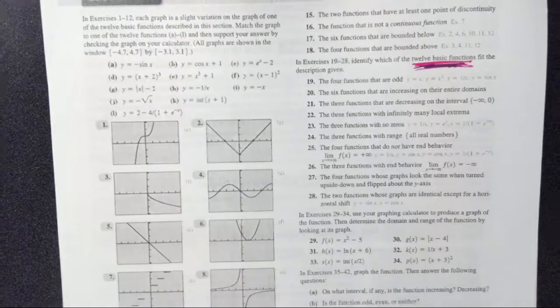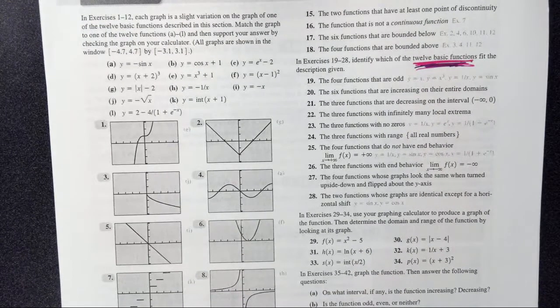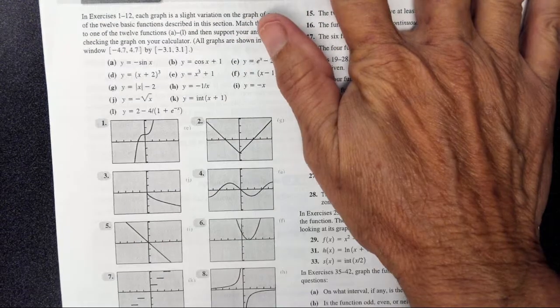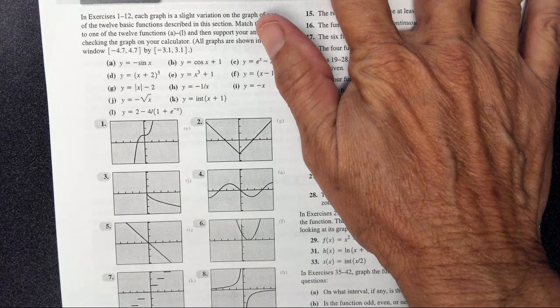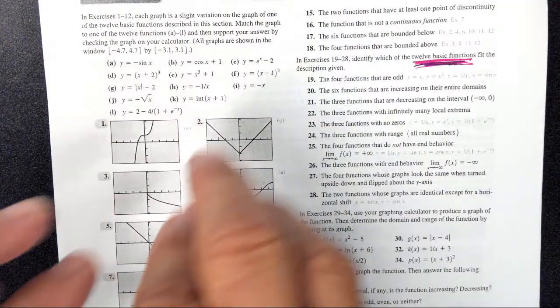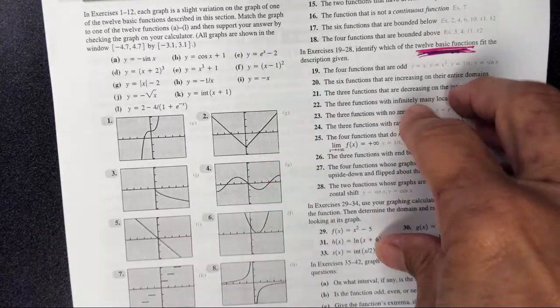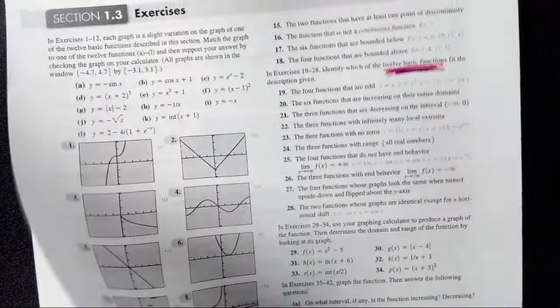So the first thing I want to ask you to do is this weekend, re-look at questions 1 through 28, making sure you're looking at the right graphs. Okay, 1 through 18, you're using these. Starting at 19, you've got to flip backwards. All right?